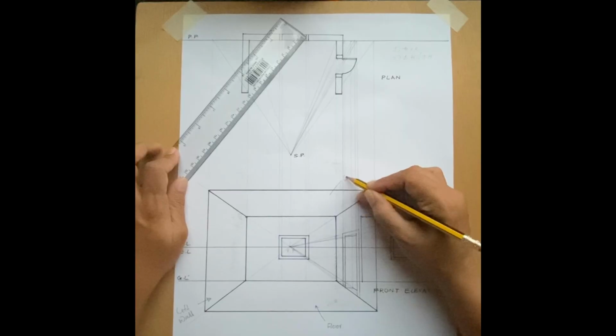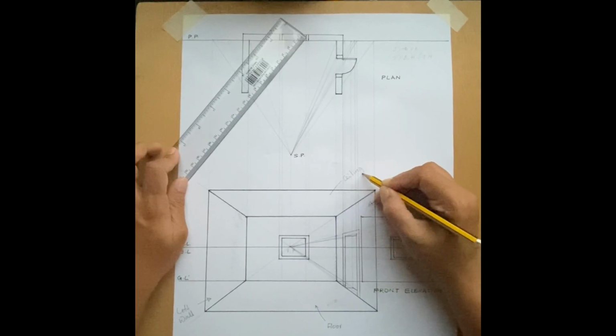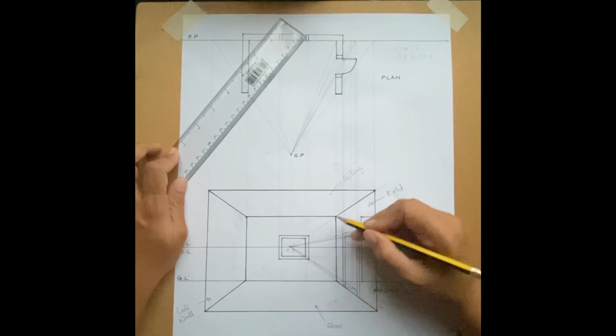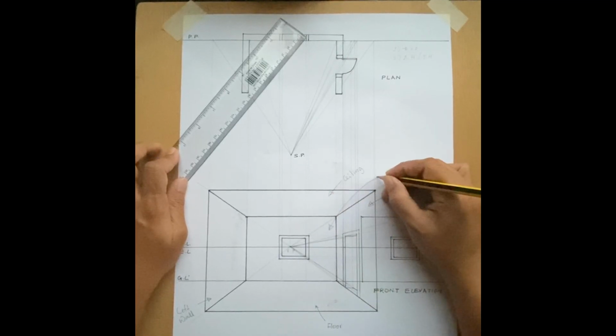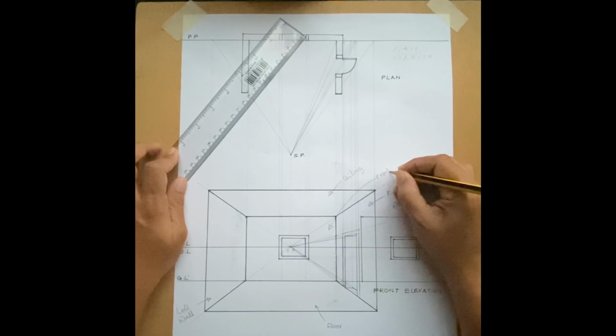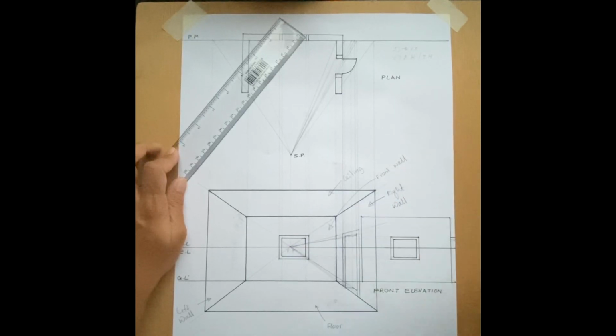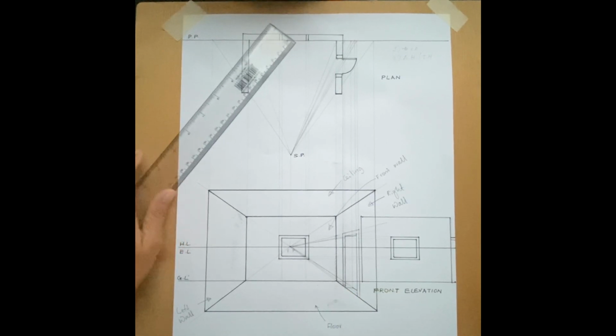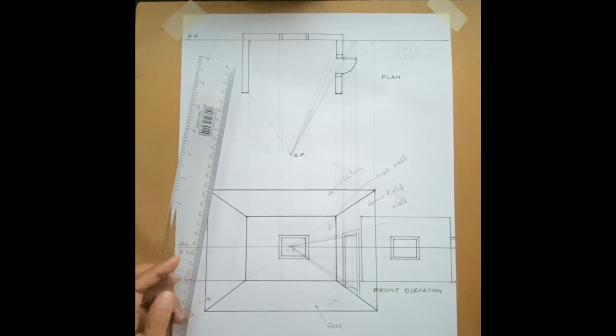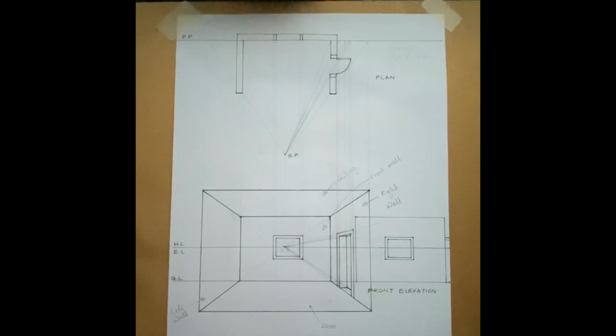This is my ceiling, and this is my front wall. Hope it's clear. Let me darken the door as well. Hope it's clear for you. So we are done with the 1 point perspective. All right then. Thank you so much.